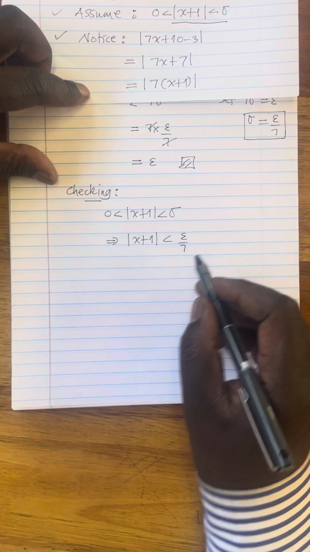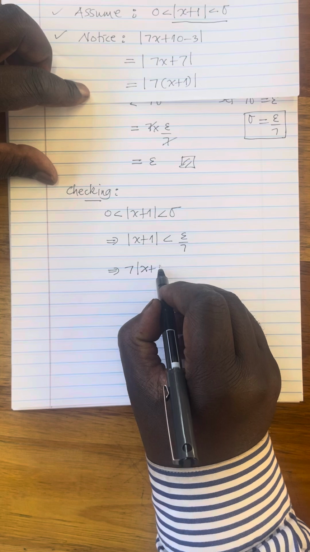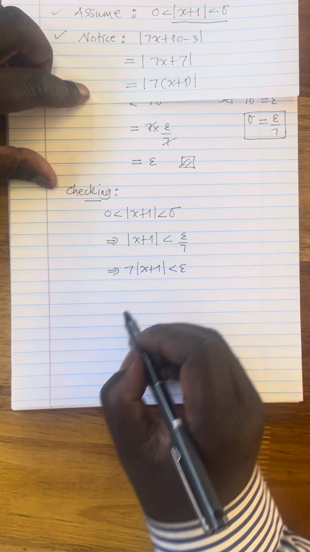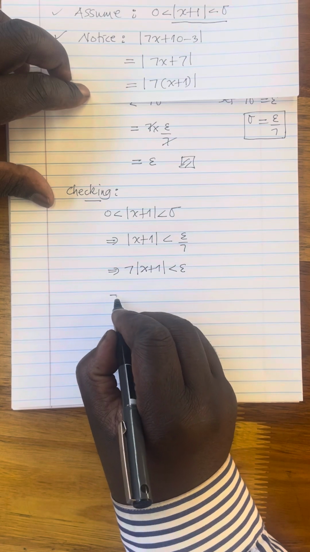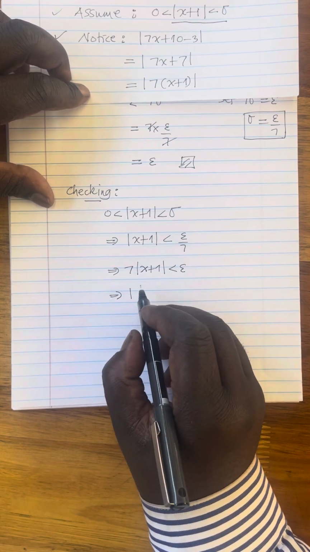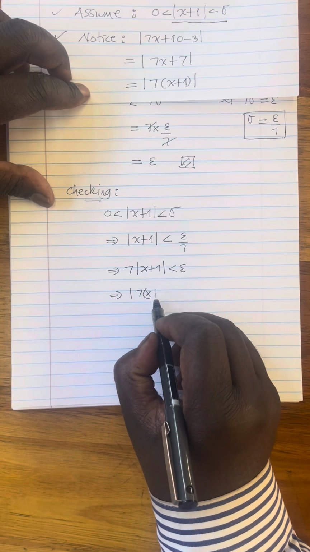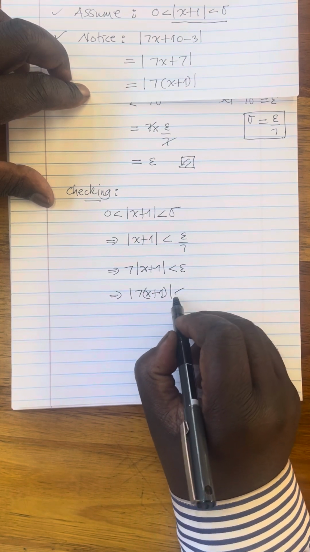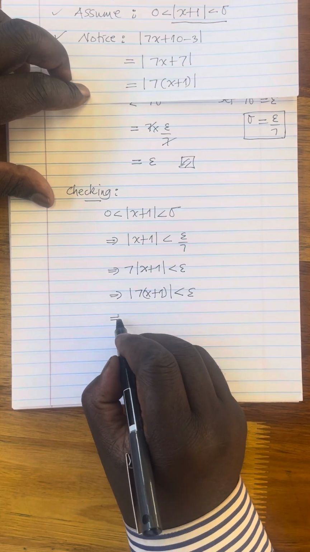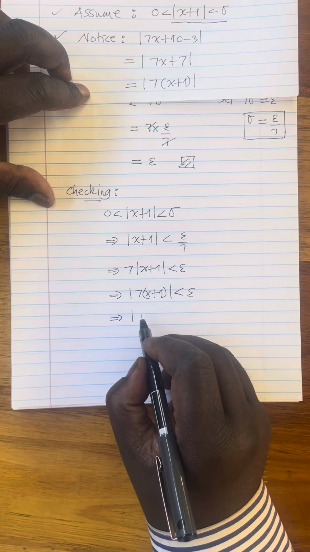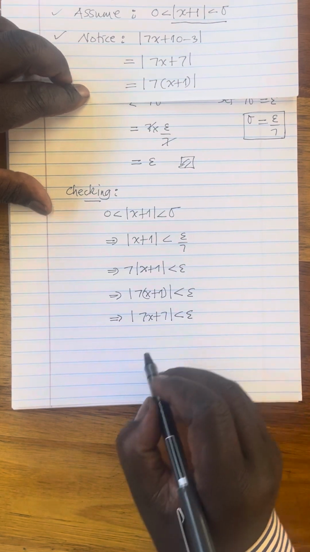And if you multiply both sides by 7, you're going to get 7 times the absolute value of x plus 1, which is less than epsilon. The absolute value of 7 is 7, so we are allowed to say that this is the same as the absolute value of 7 times x plus 1 in brackets like so. And this is less than epsilon. Expanding this part here allows us to say that this is the same as the absolute value of 7x plus 7, and this is less than epsilon.